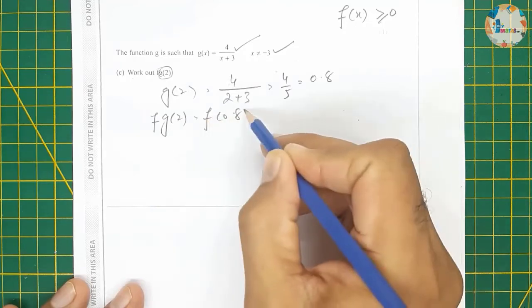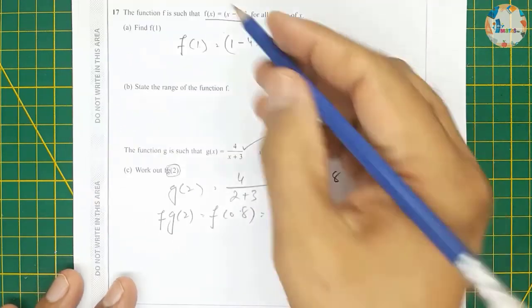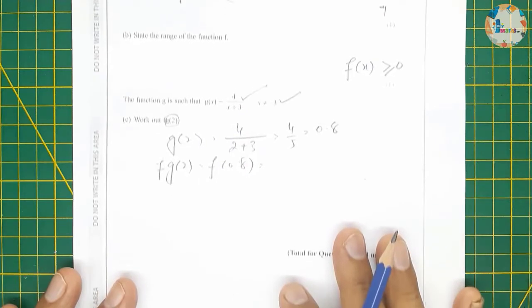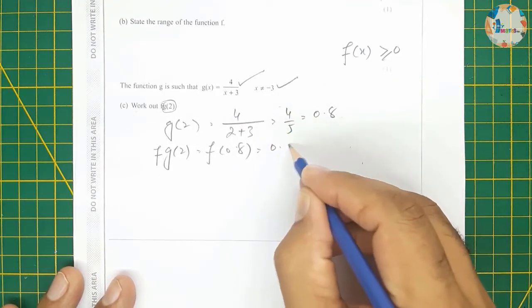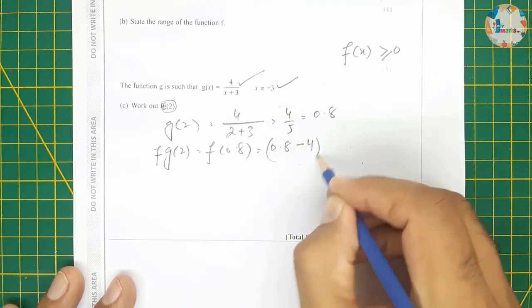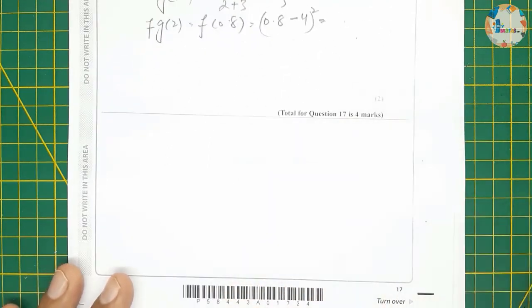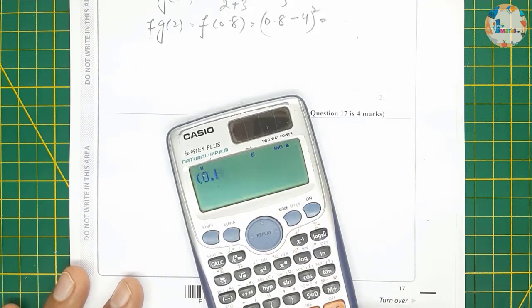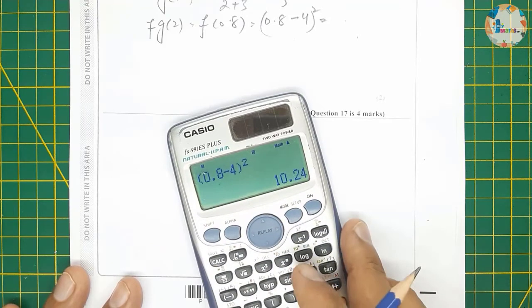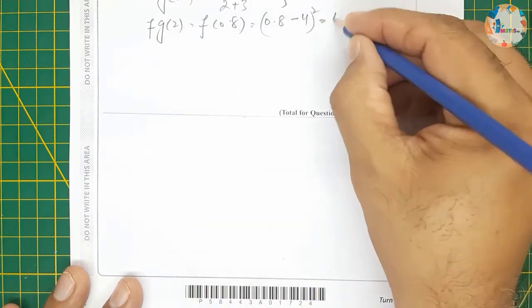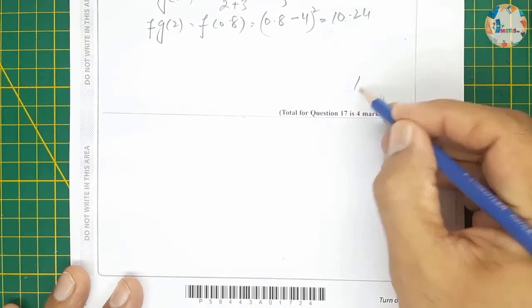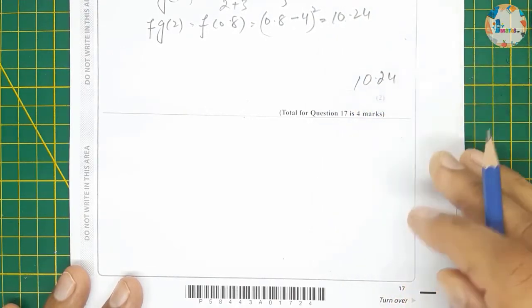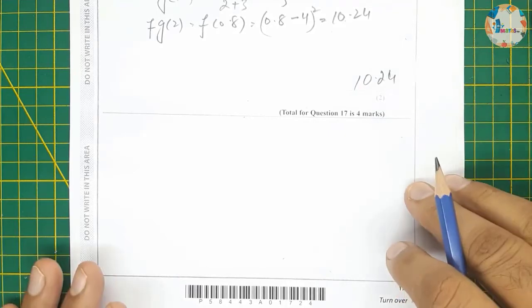0.8. So f of 0.8 means in this one we will replace x is equal to 0.8, which is equal to 0.8 minus 4 whole square, and this one will give us 0.8 minus 4 in bracket square. This will give us answer as 10.24. So this will be equal to 10.24. Our answer will be 10.24. Hopefully you got this answer as well.